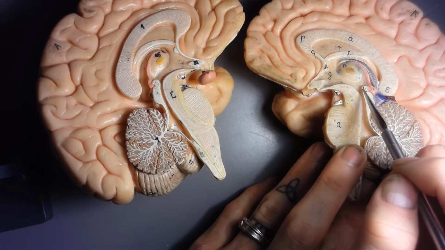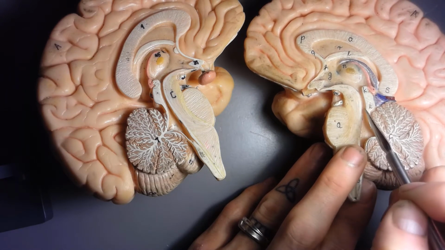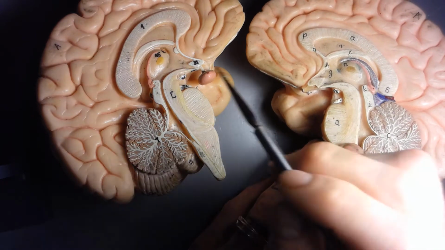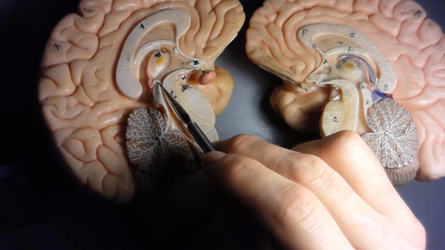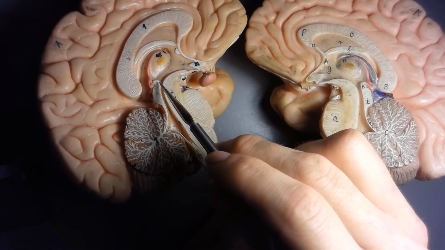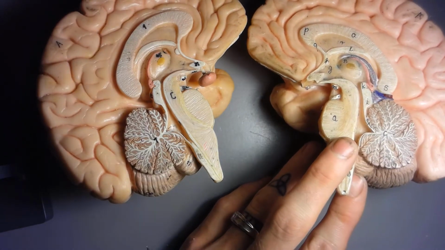Now the top part, which is labeled as K right here, this is the superior colliculi. The bottom part here that's labeled as I, that's the inferior colliculi. So you have a superior colliculus and inferior colliculus, and over on this side, superior colliculus, inferior colliculus. Together, there are 4 regions, the corpora quadrigemina.